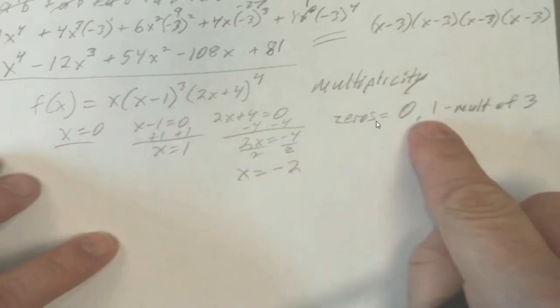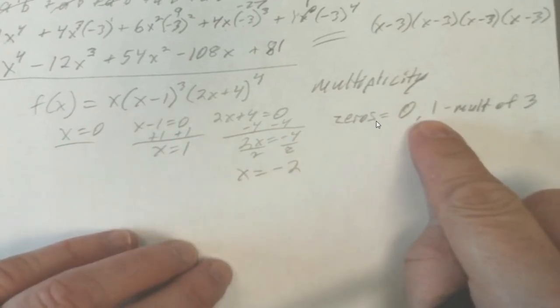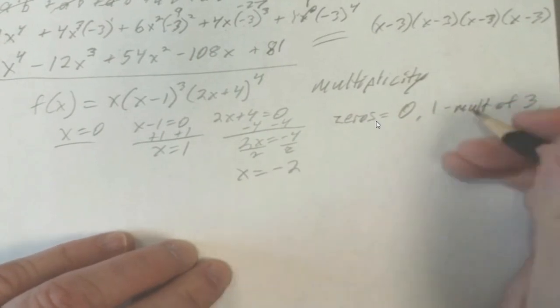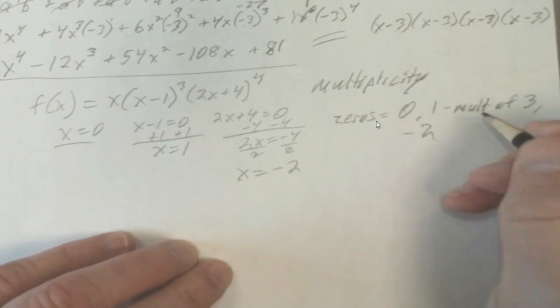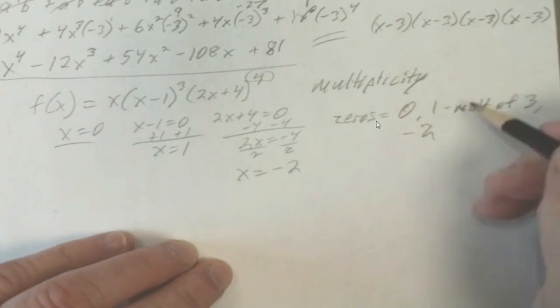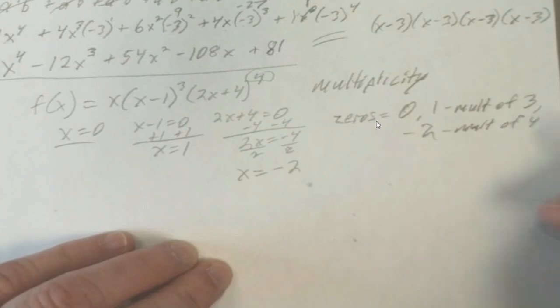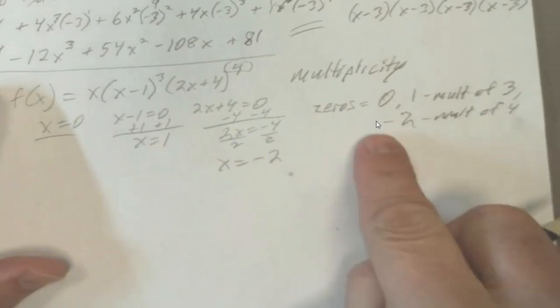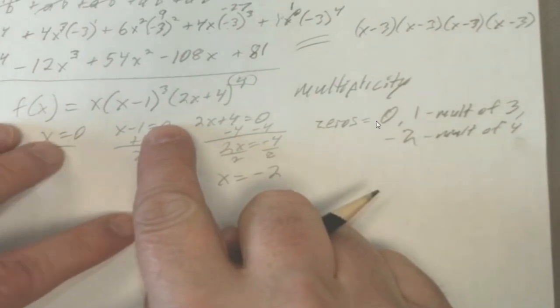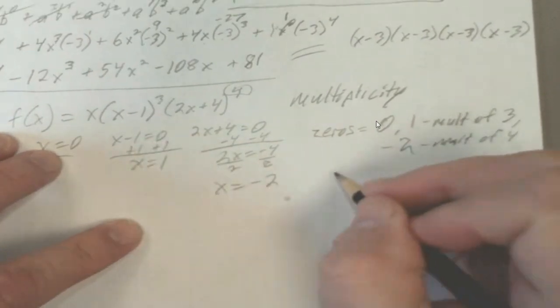There are 3 zeros at 1. And negative 2 is another 0. And it has a multiplicity of 4.